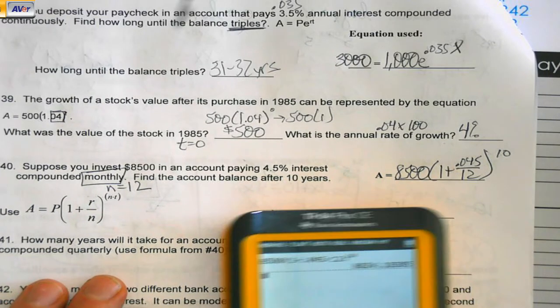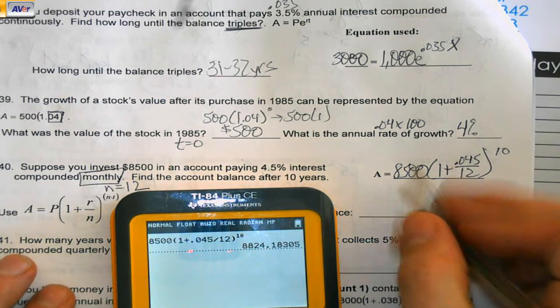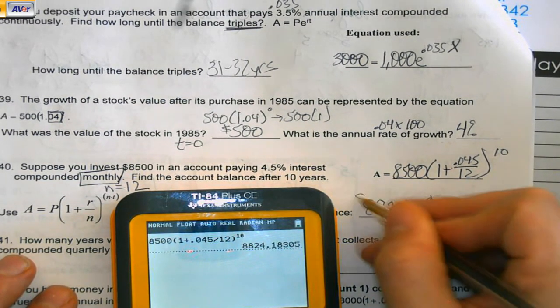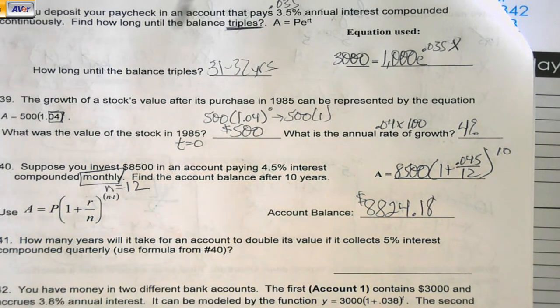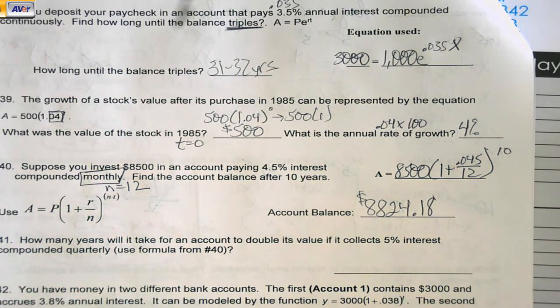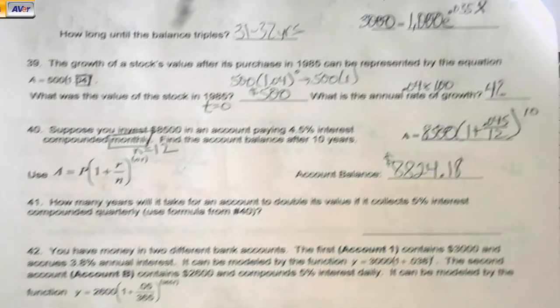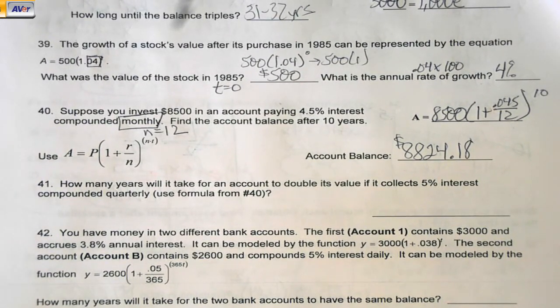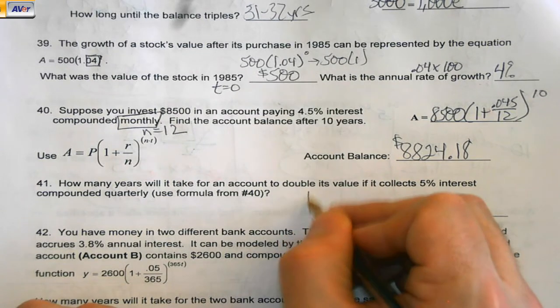Now this time we're talking about dollars and cents. So if we get decimals this time, there's nothing wrong with that because we do partial dollars. 41. How many years will it take for an account to double its value if it collects 5% interest compounded quarterly? Use the formula from number 40. Okay, it didn't tell me how much.